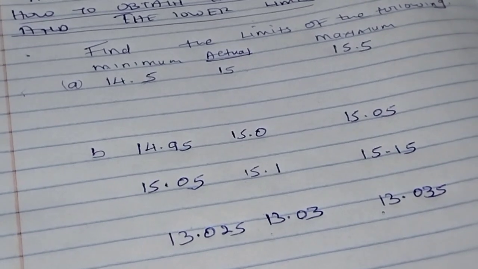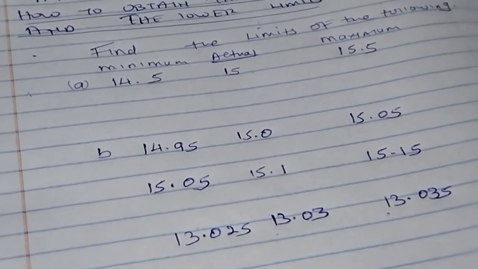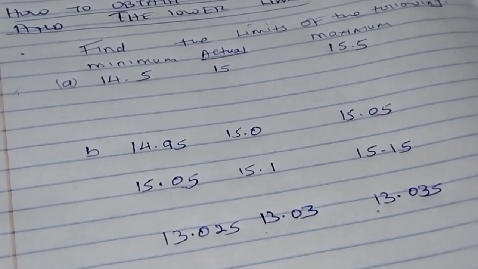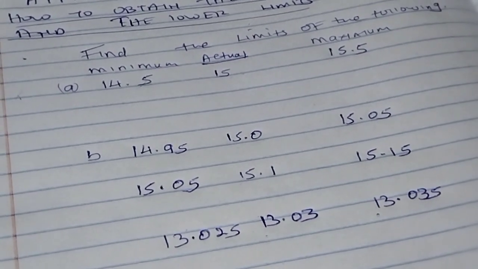Remember, I'm trying to simplify it, not reteach, but make you understand the concept, or rather the secrets that you need to understand when dealing with the upper limits and the lower limits.